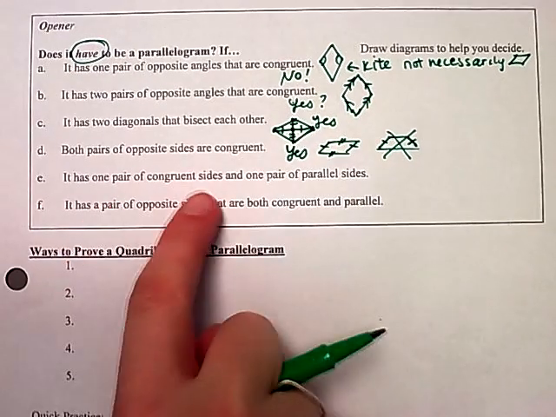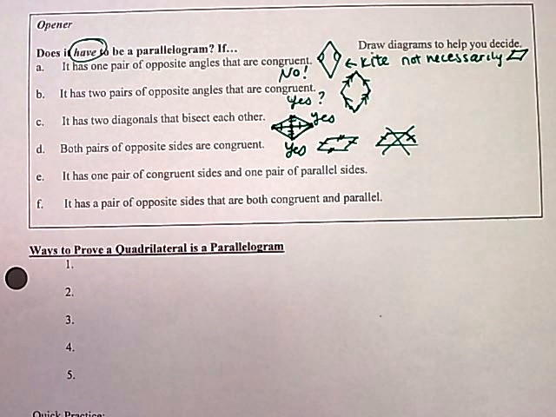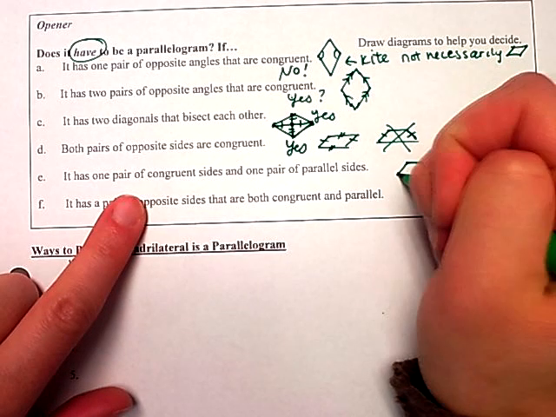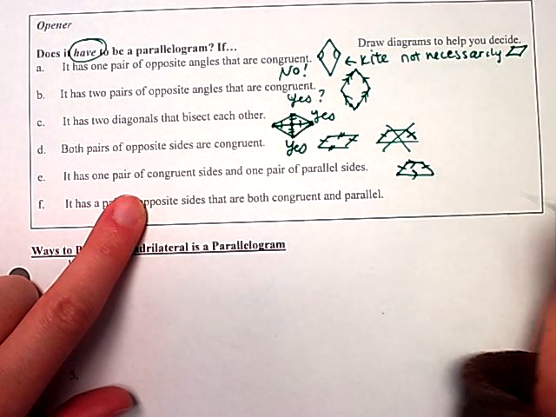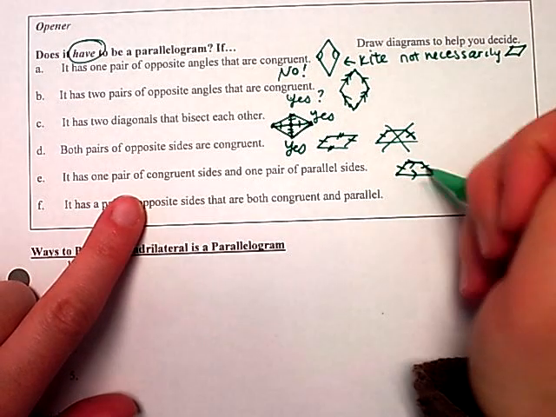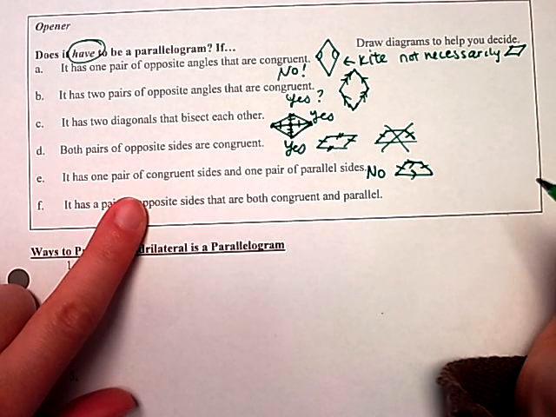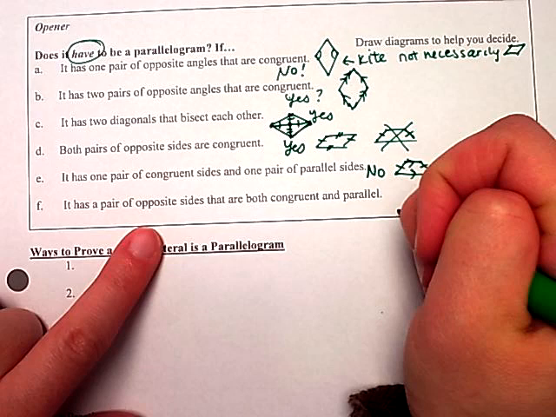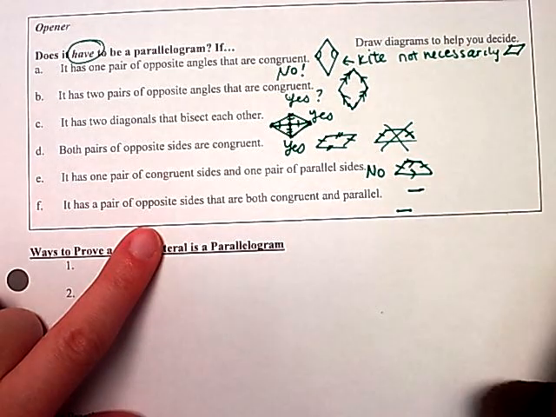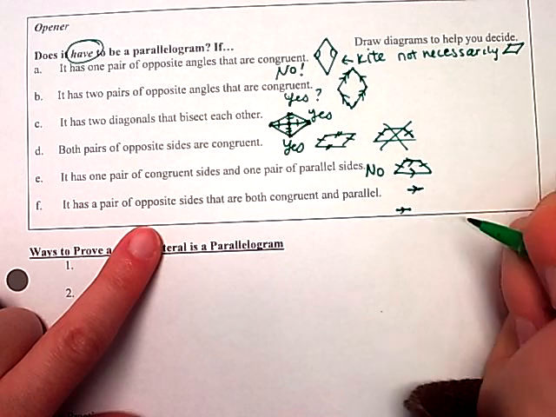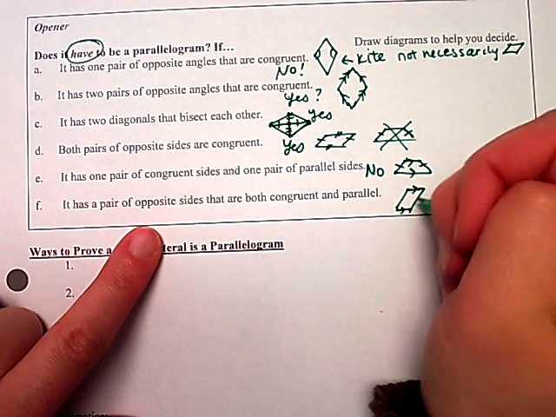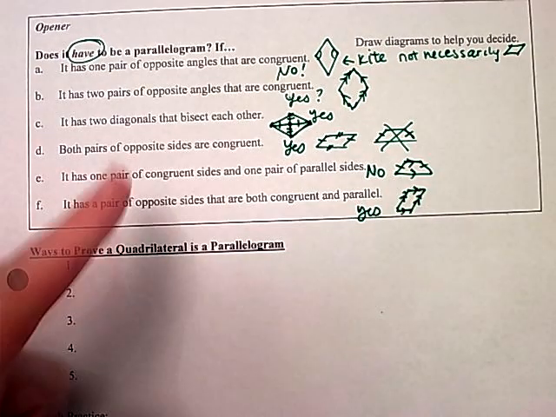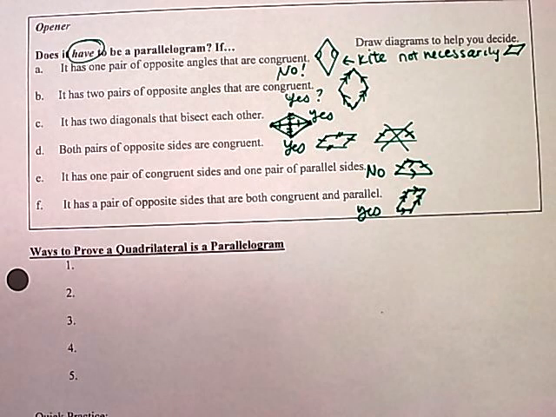It has one pair of congruent sides and one pair of parallel sides. That makes me think of an isosceles trapezoid, where these two sides are congruent and these two sides are parallel. And that's not a parallelogram, so I would say no for this one. And that last one says it has a pair of sides that are both congruent and parallel. If I draw two little segments that look about the same length and are parallel, then when I connect them, that looks like it automatically makes a parallelogram. So I'm thinking yes for this one, okay? And because I know kind of where I'm headed, this ends up being the case.